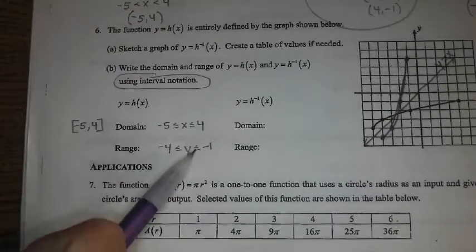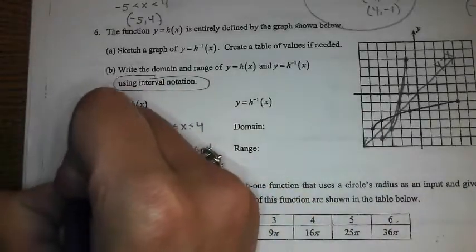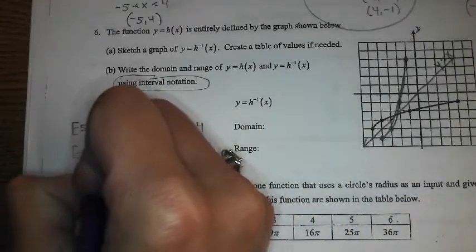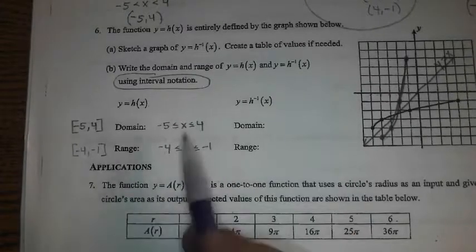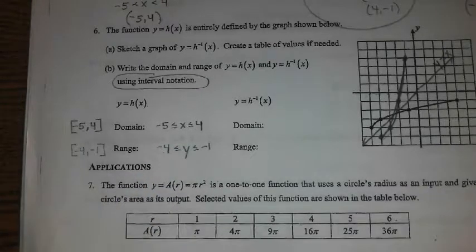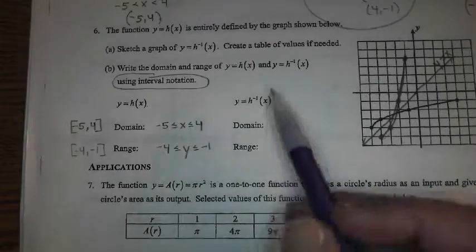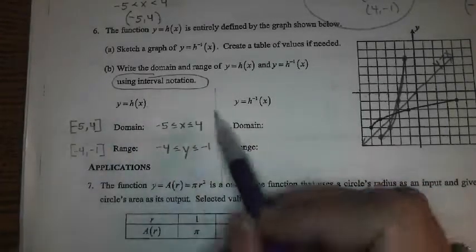As far as the range here, it goes from -4 to -1, so in interval notation, that would look like that. Okay, so we've got set builder notation, which is like inequality stuff, versus interval notation that we have to know. Okay, we have to learn to be able to read that and understand what that means. Now, back to the domain range piece. That was my original function.